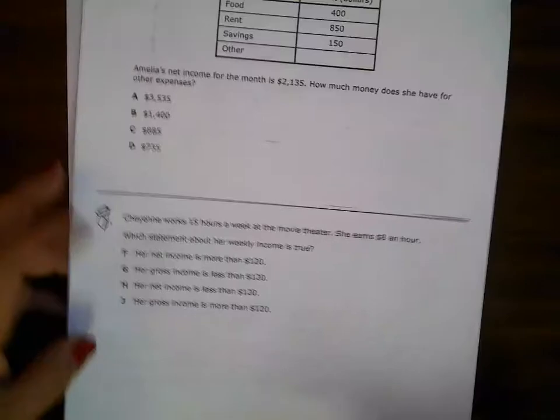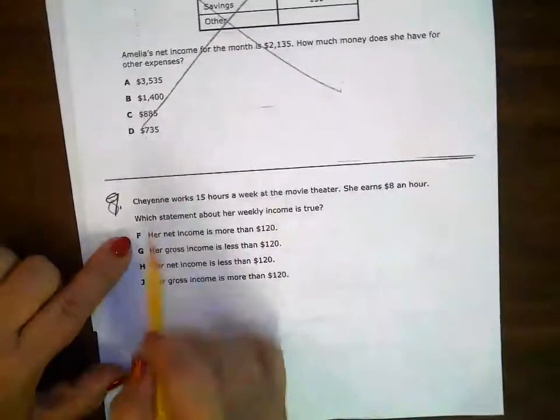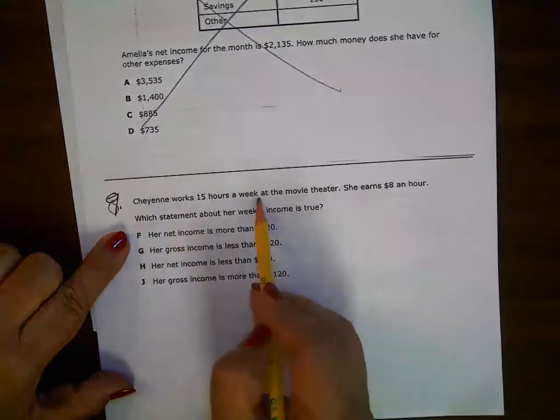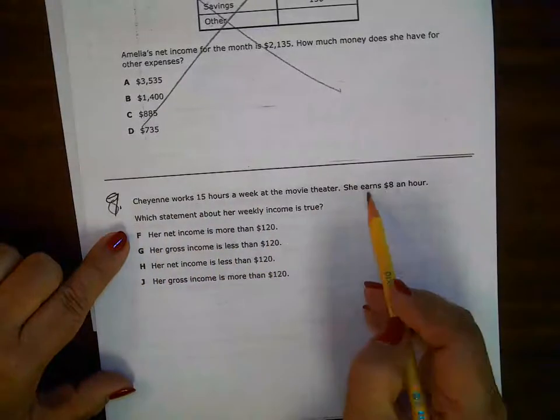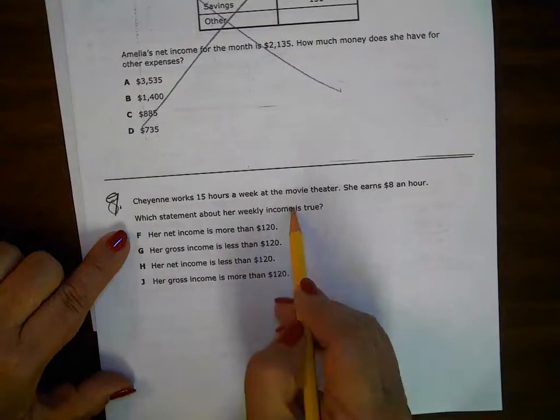Let's look at this next one. We don't need to do number 8. I was in a rush. So this is going to be knocked out. And let's come over here to number 9. Cheyenne works 15 hours a week at the movie theater. She earns $8 an hour. Which statement about the weekly income is true?